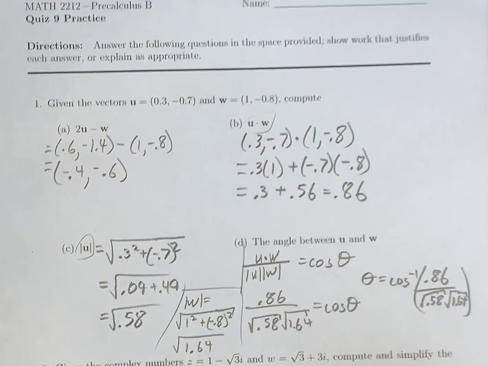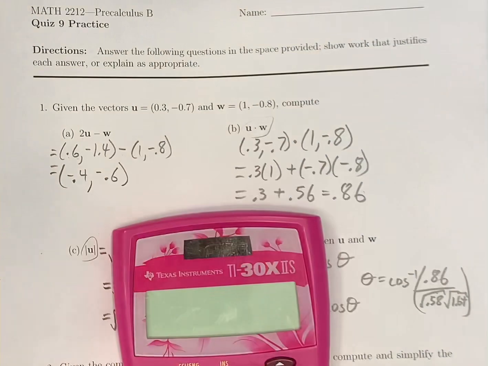Okay, so let's see if I can get that into a calculator for us.